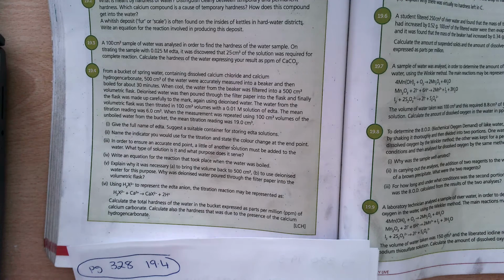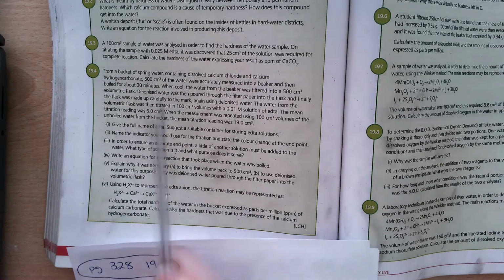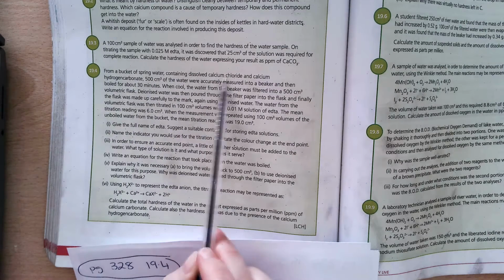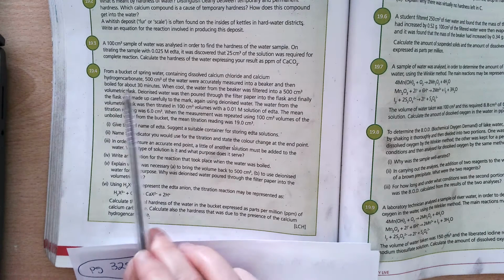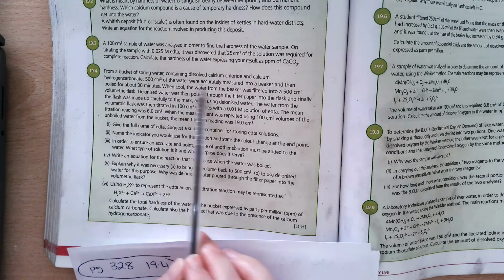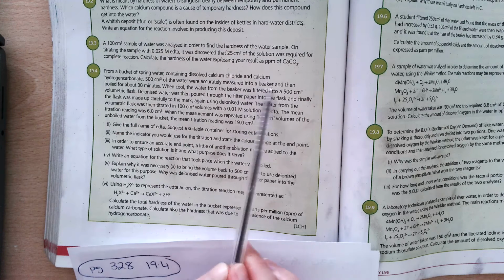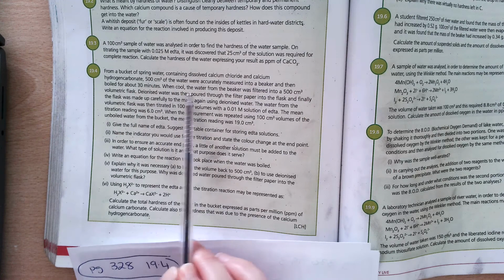So looking here at 19.4. Now there's an awful lot of writing here. So from a bucket of spring water containing dissolved calcium chloride and calcium hydrogen carbonate, 500 centimetres cubed of the water were accurately measured into a beaker and then boiled for 30 minutes.